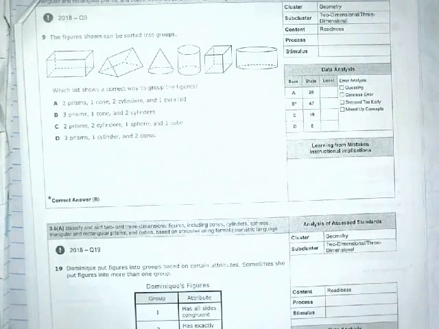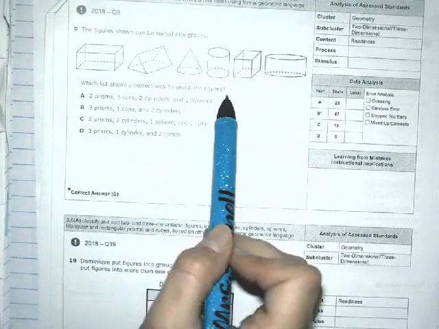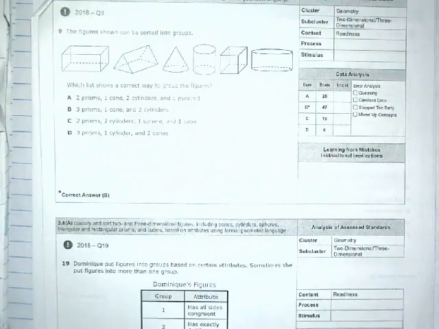Another one is the same thing, but it's 3D shapes. How would the kids list them based on the 3D shapes and what they are?